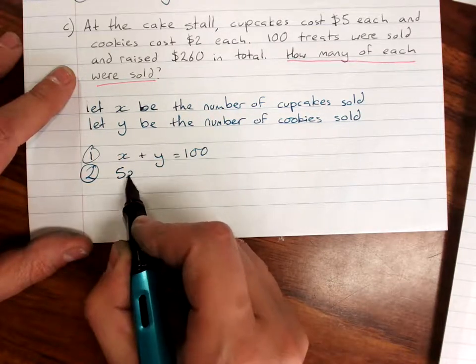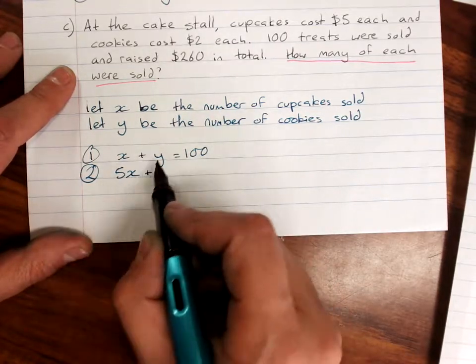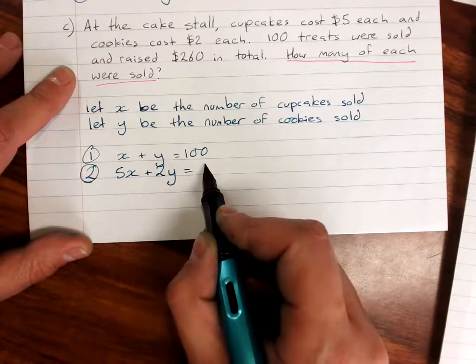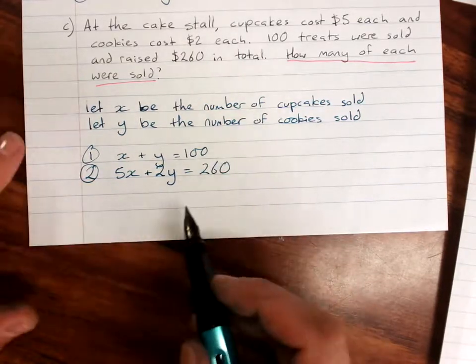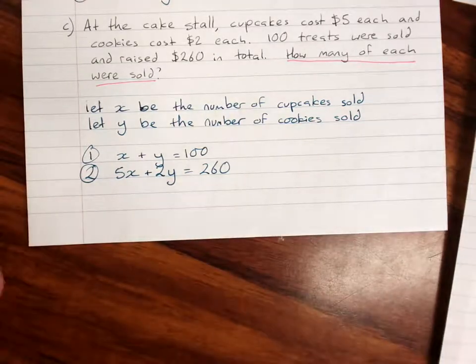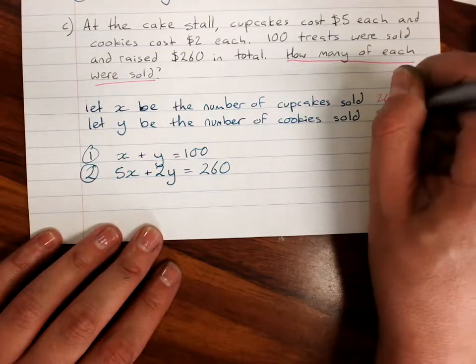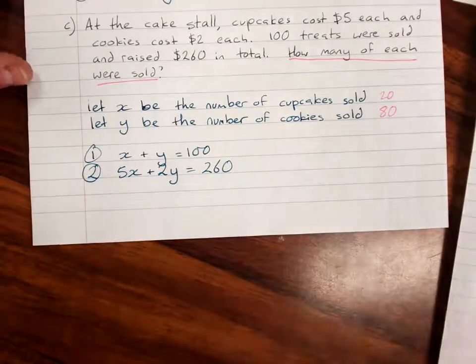Cupcakes are $5. Be careful to get them in the right order. Cookies are $2, and that is 260. And now we have our pair of equations. And it was in fact 20 cupcakes and 80 cookies if you want to go checking that.